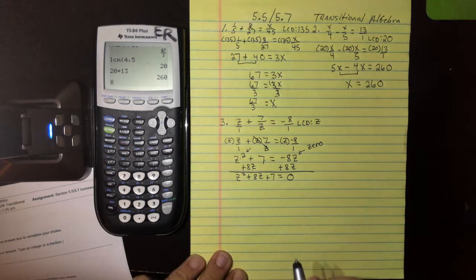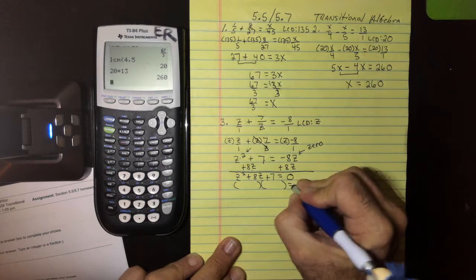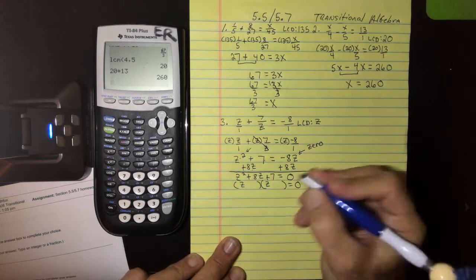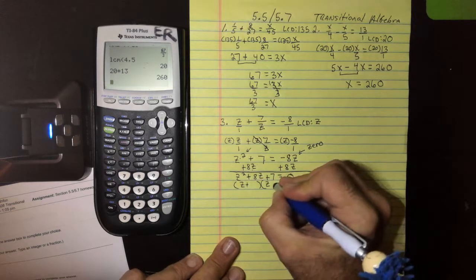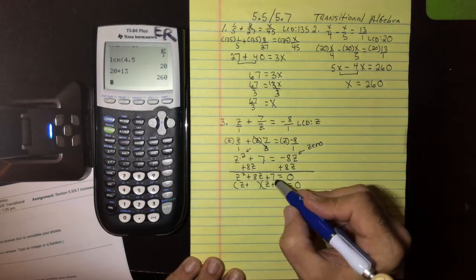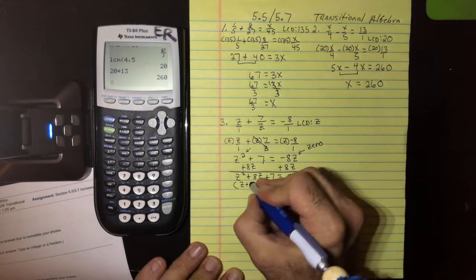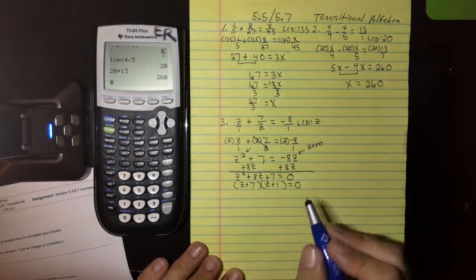Alright, so remember, we're going to solve this now by factoring. So we're going to set up our parentheses. z squared means we got a z and a z. The last sign's positive, so both of these will be positive like the middle number. And then you only got one set of factors of 7, which is 1 and 7. So here we go, 1 and 7. They add to get 8, like I needed.